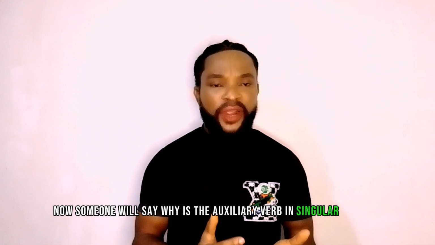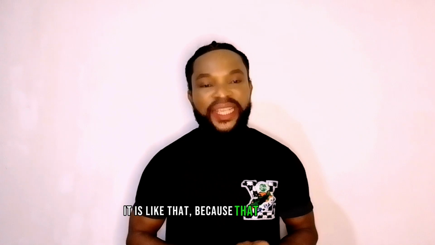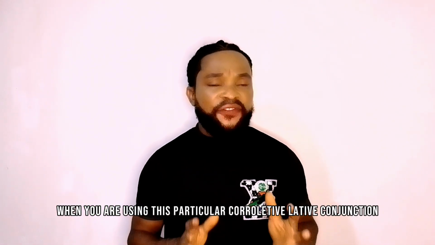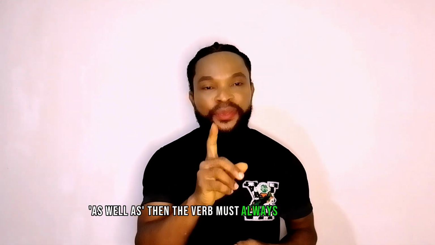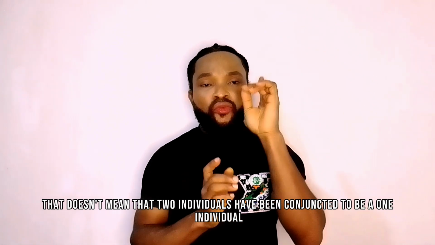Now, someone will say, why is the auxiliary verb in singular form, is? It is singular because that is the rule binding this particular correlative conjunction. When you are using as well as, the verb must always be in singular. That doesn't mean that the two individuals have been conjoined to be one individual.